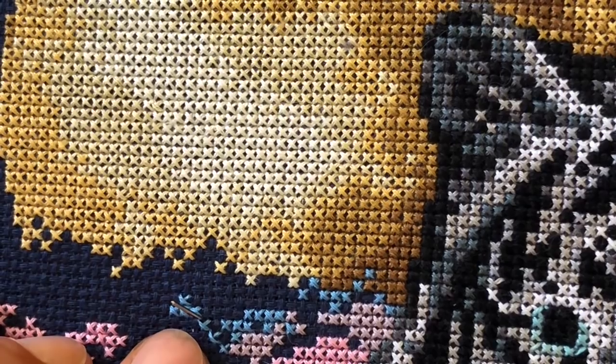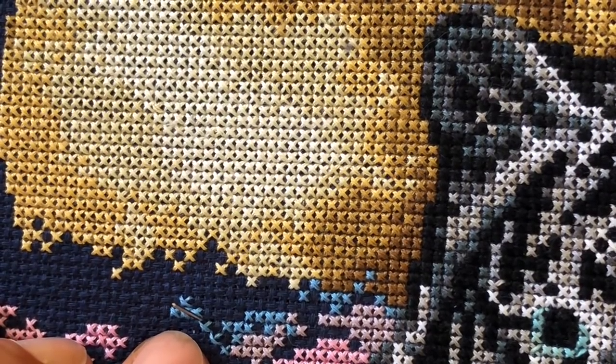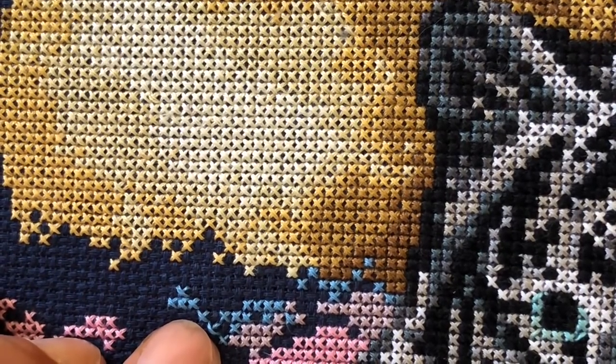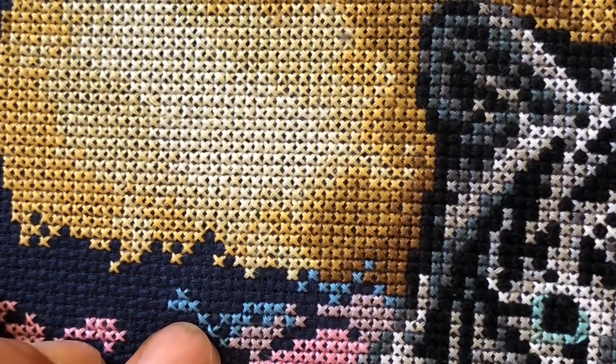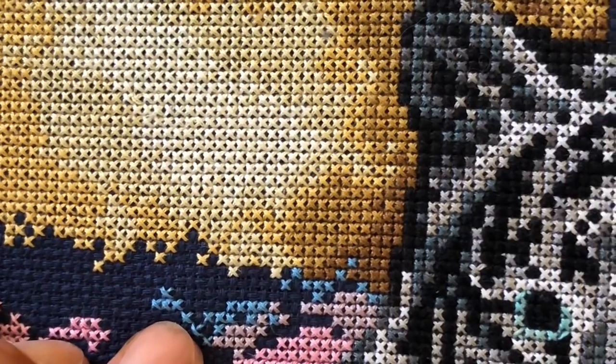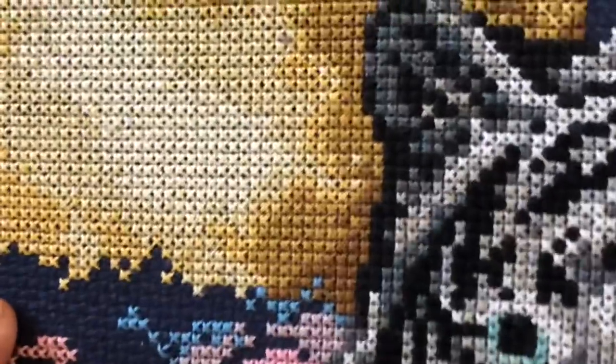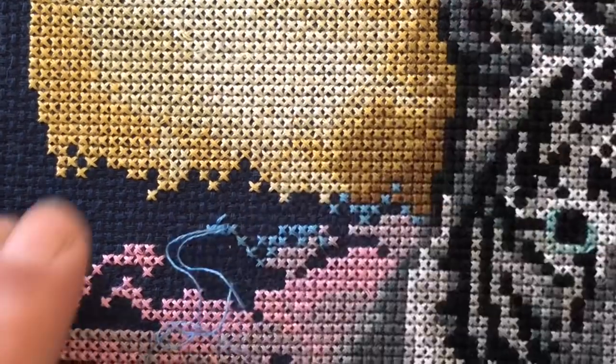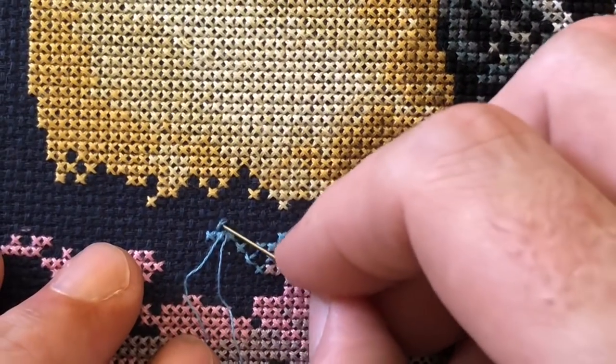Now I've lost where I am. There. Looks like we're doing some frogging already. I put the wrong stitches in. So yeah, so that's my undertaking on the two.